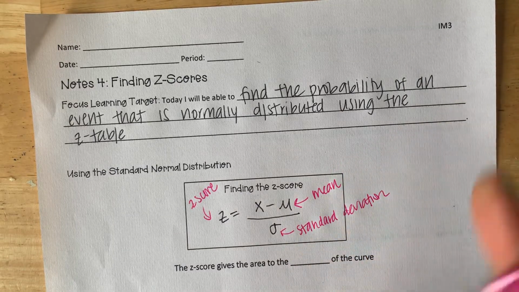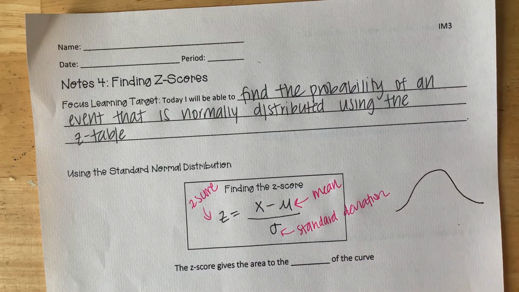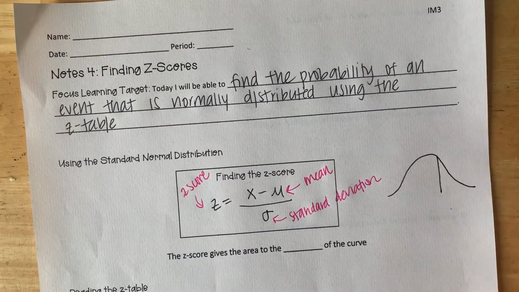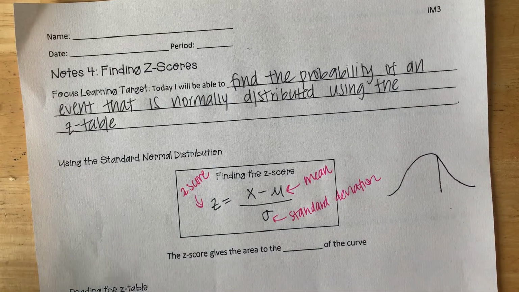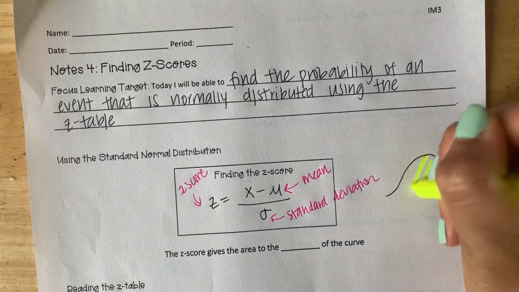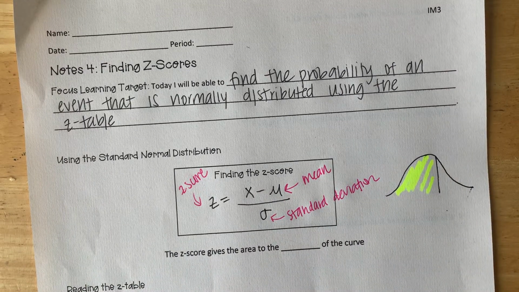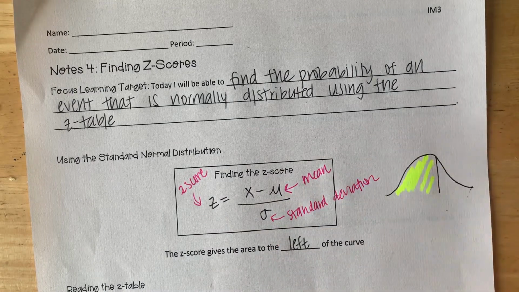Now when you are finding the z-score, if I have a normal distribution curve and here's my point, and I'm going to use a table to find out this percentage, this percentage is always to the left. So the z-score gives the area to the left of the curve. So it's always on the left-hand side.